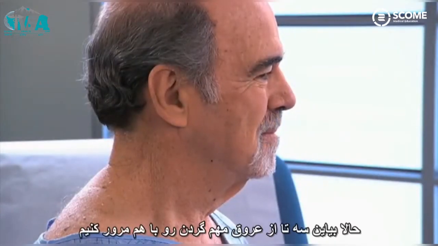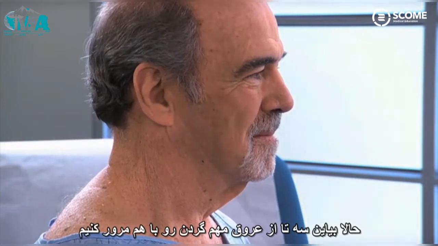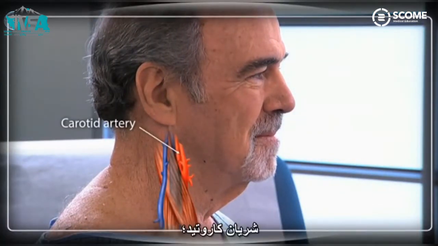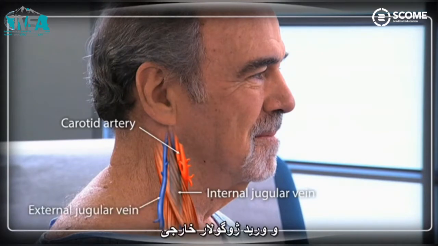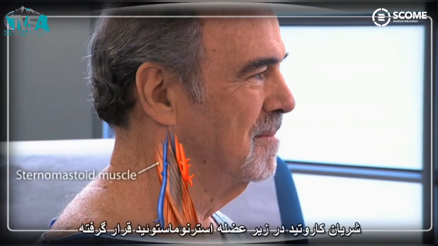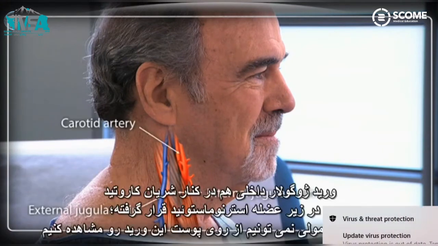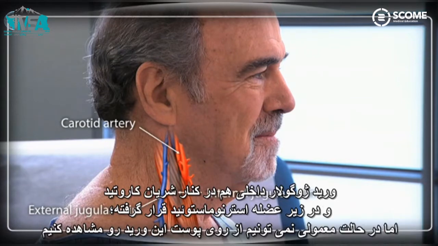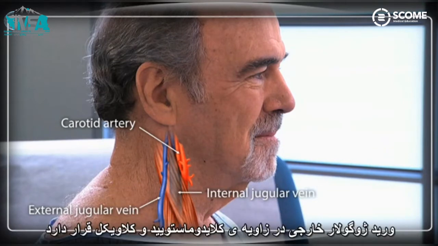Let's review the 3 key vascular structures in the neck: the carotid artery, the internal jugular vein, and the external jugular vein. The carotid artery is deep to the sternomastoid muscle. The internal jugular vein lies beneath the sternomastoid muscle adjacent to the carotid artery. The internal jugular vein is not normally visible. The external jugular vein runs at an angle along the sternomastoid muscle toward the clavicle.